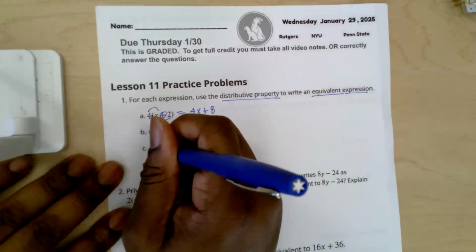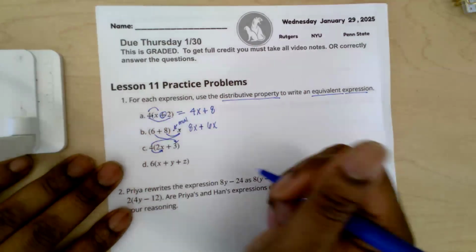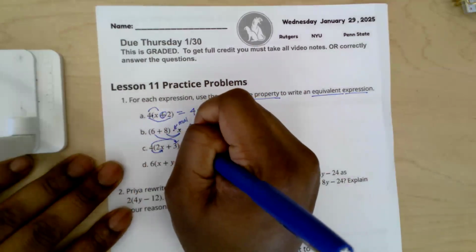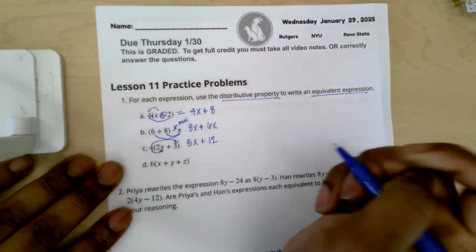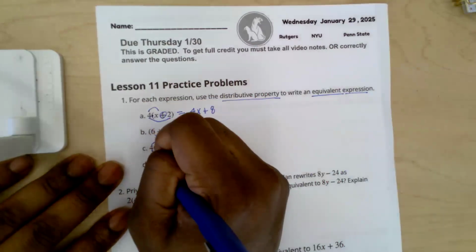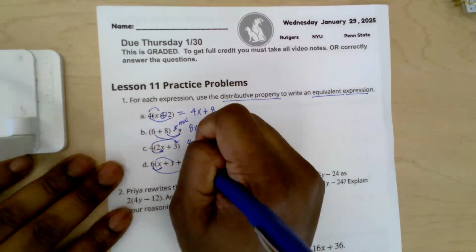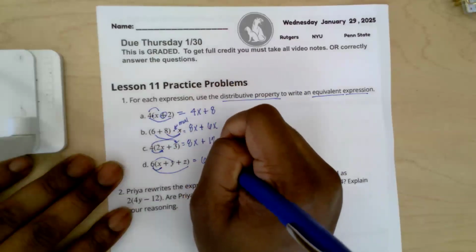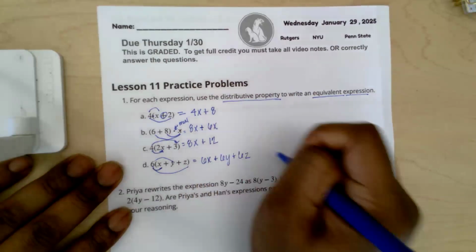Here, this 4 is being distributed into the 2x, and the 4 is being distributed into the 3. When the 4 is distributed into the 2x, it becomes 8x, plus 4 times 3, which is 12. The 6 is being distributed into the x, the y, and the z. So it would equal 6x plus 6y plus 6z.